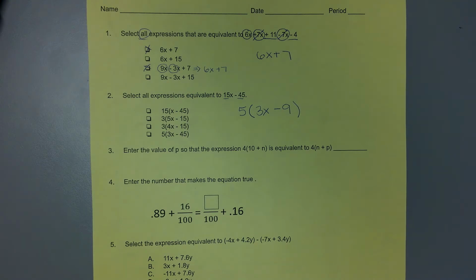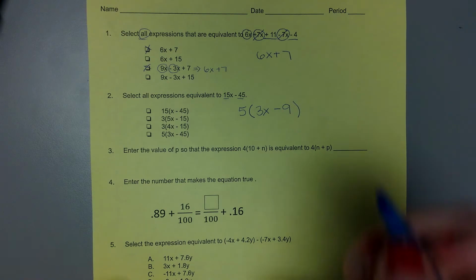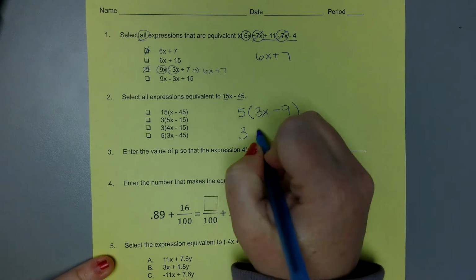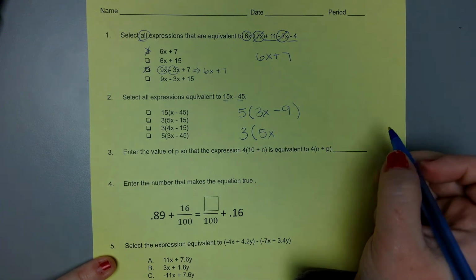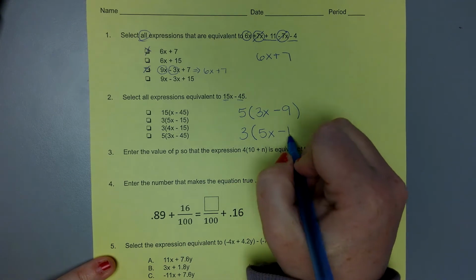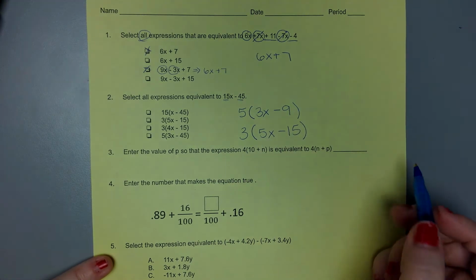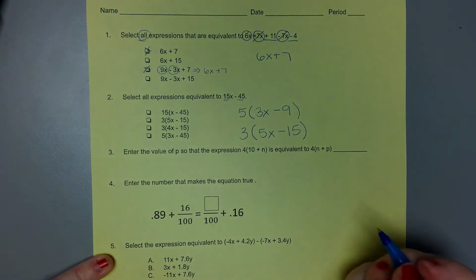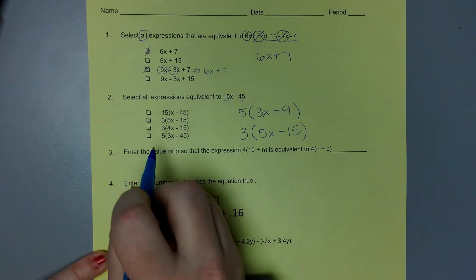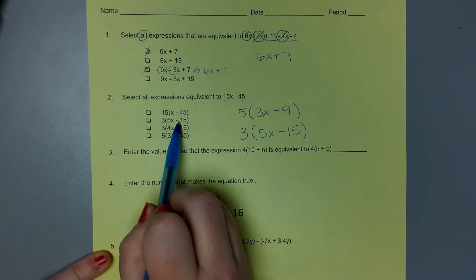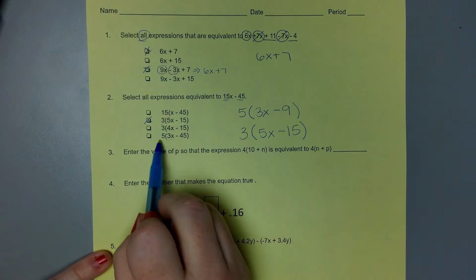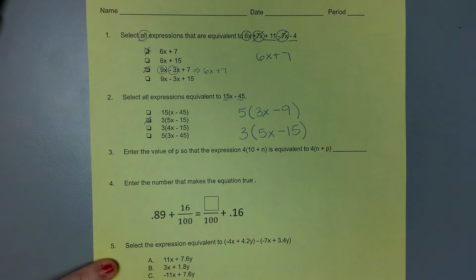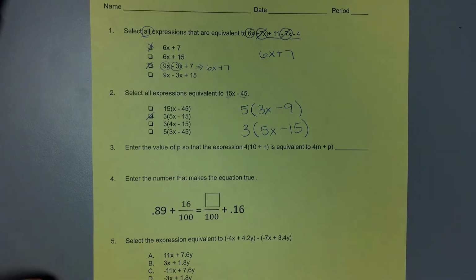They're both divisible by 3. So 3 times 5 gives us our 15, and 3 times 15 gives us our 45. So that one doesn't match. 3 times 5 minus 15, that one works. 3 times 4, that's 12, and then that one doesn't work. So this time there's only one correct answer.